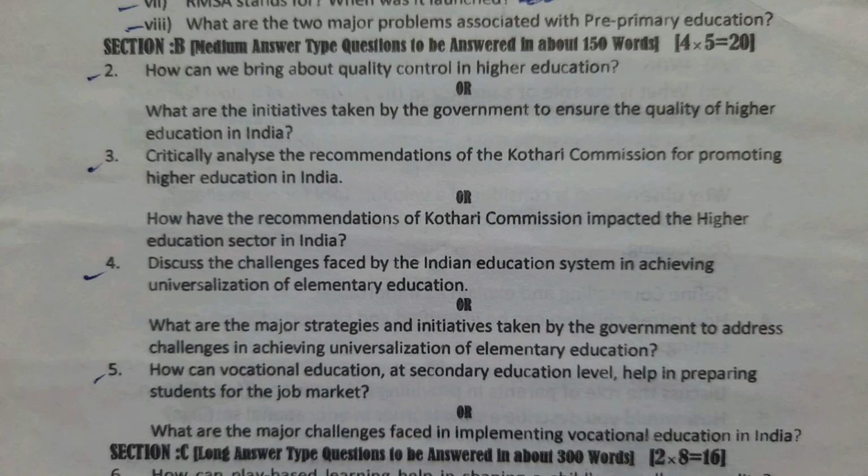Section B, medium answer type questions to be answered in about 150 words. 4 into 5 is equal to 20. Question number 2, how can we bring about quality control in higher education? Or what are the initiatives taken by the government to ensure the quality of higher education in India? Question number 3, critically analyze the recommendations of the Kothari Commission for promoting higher education in India. Or how have the recommendations of Kothari Commission impacted the higher education sector in India?